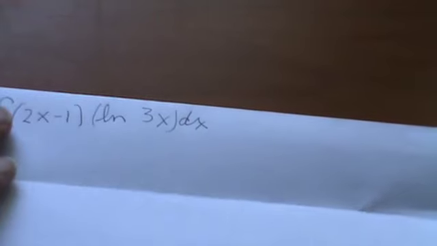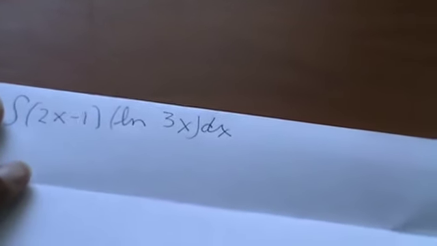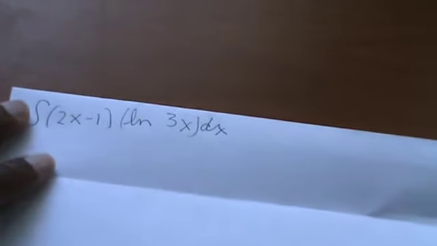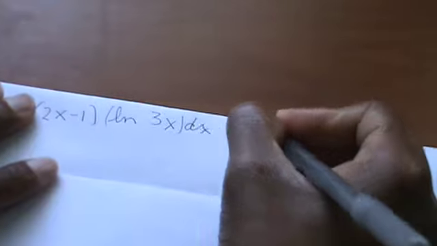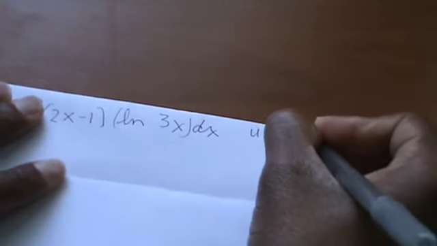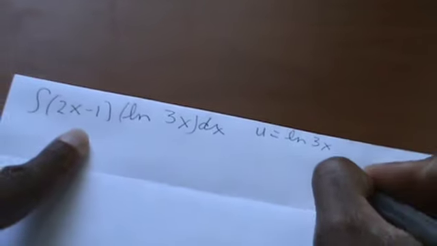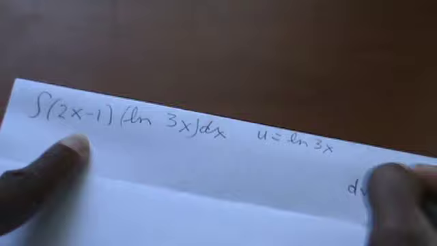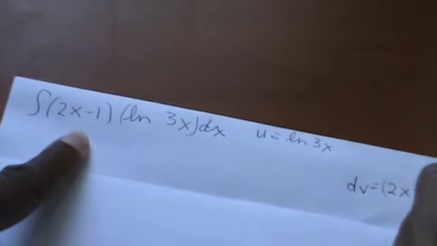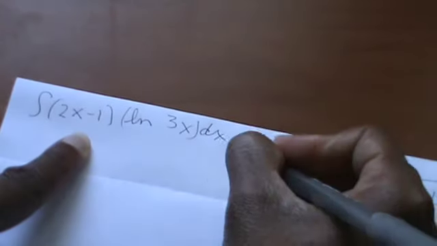All right, let's get to it. According to what I told you, the natural log should be your u, right? U should equal the natural log of 3x, which means this piece has to be dv. So dv equals 2x minus 1, the whole thing dx. All right, let's fill in this table before we move further.